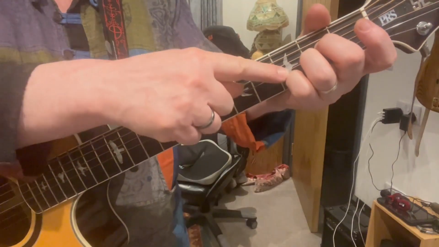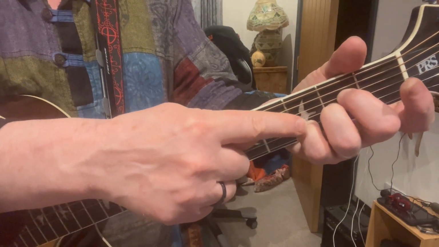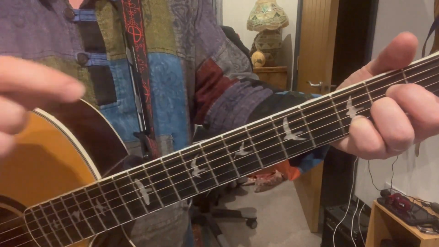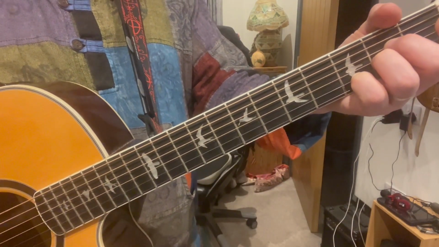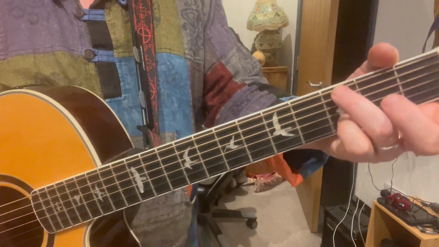Now for part B, I keep my little finger locked where it was, where it finished at the end of part A on the 3rd fret of my 2nd string. And now what I'm going for, with my ring finger, I want to get the G on the 3rd fret of my 6th string.